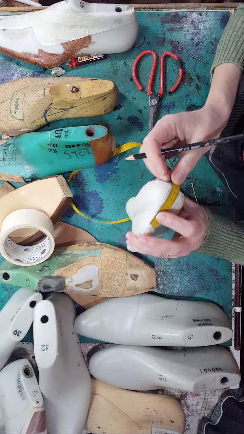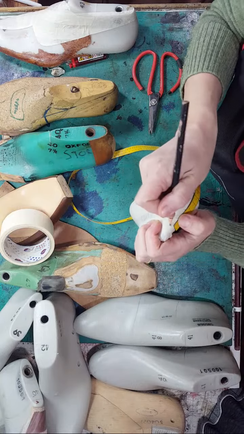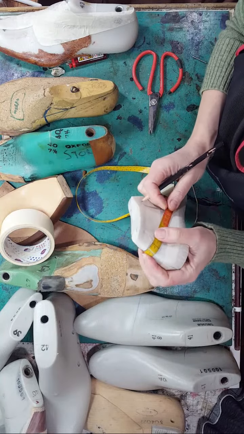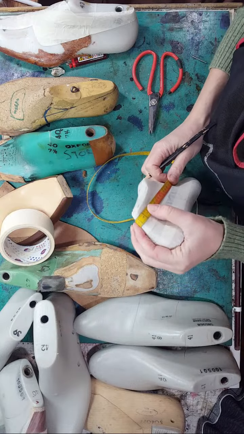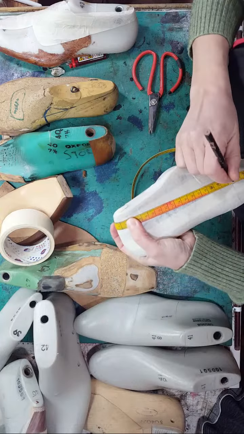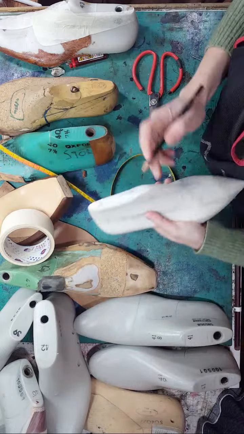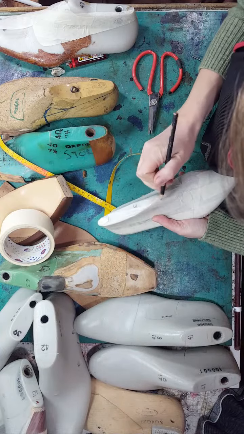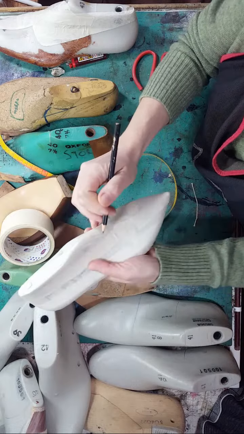For example, if you want to create not flat belly shoes, but, for example, a T-strap. Okay, you want to create a T-strap. So here you must know until which place you can reach with this middle strap.